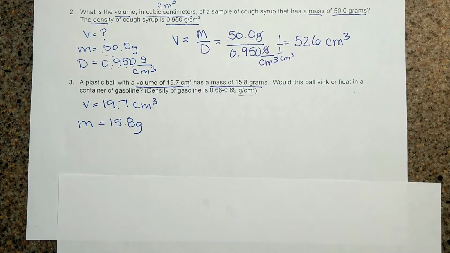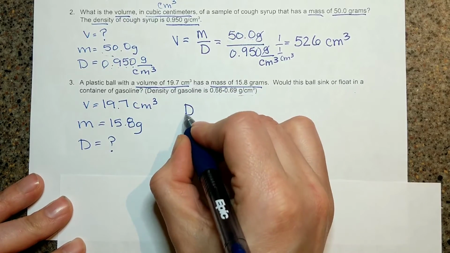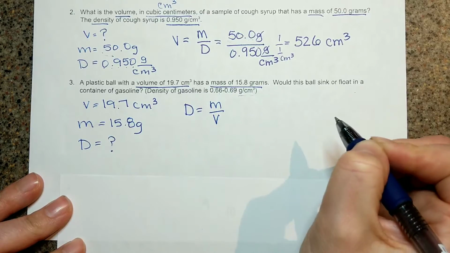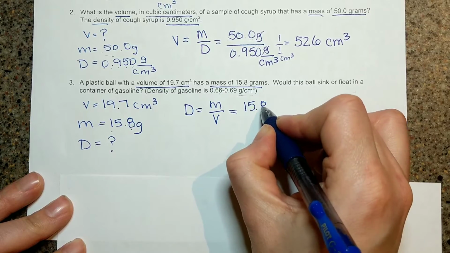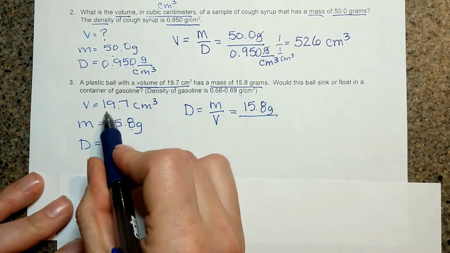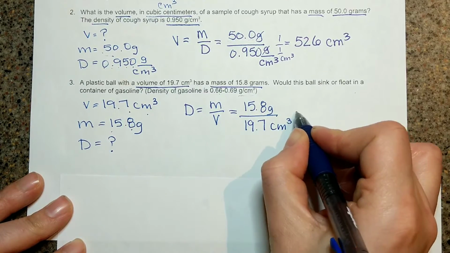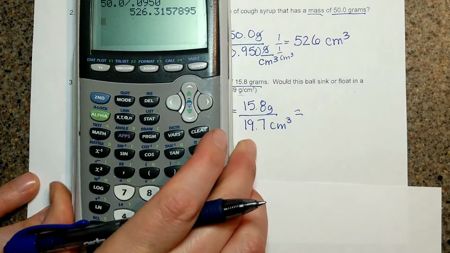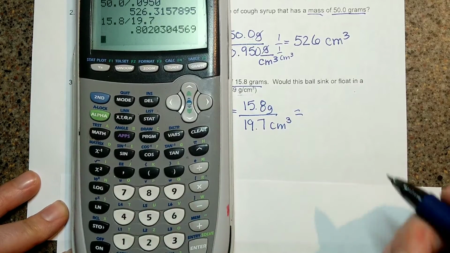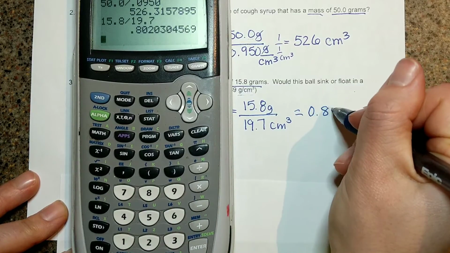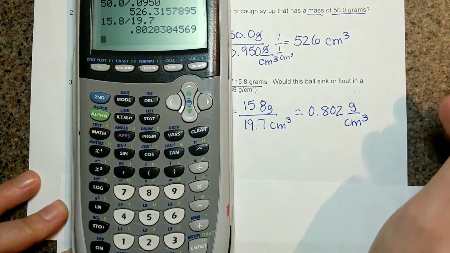So first I need to figure out, what is the density of my plastic ball? I know from before that my equation for density is mass divided by volume. My mass is 15.8 grams. My volume is 19.7 centimeters cubed. So I'm going to plug that in my calculator. 15.8 divided by 19.7, and I get 0.802 grams per centimeter cubed.